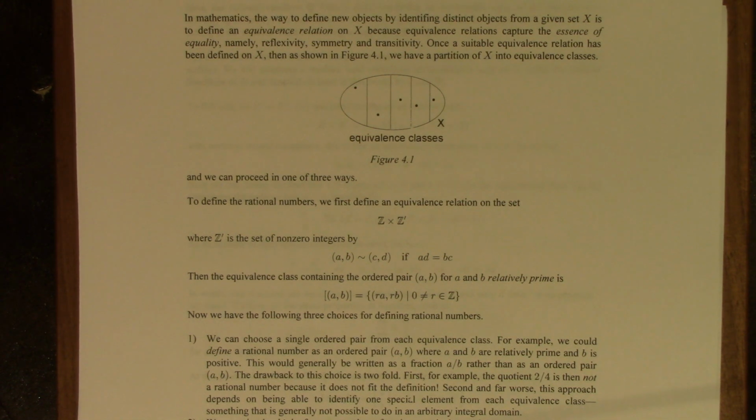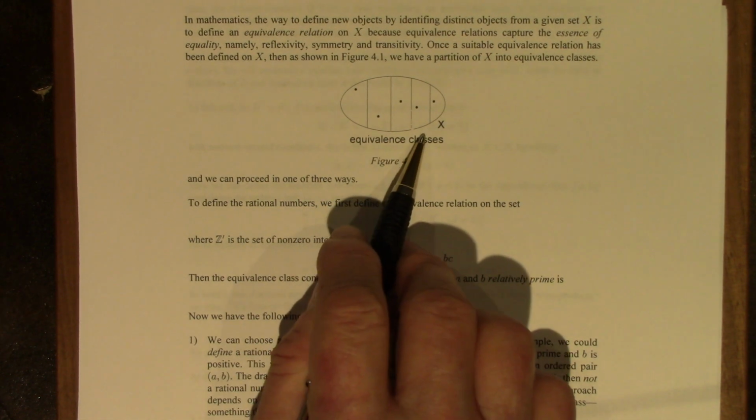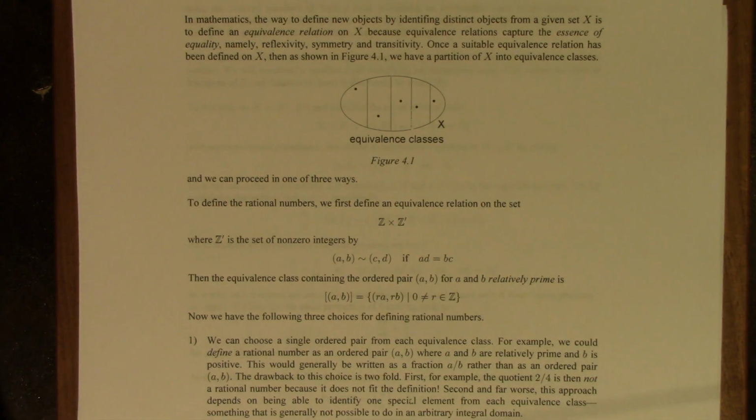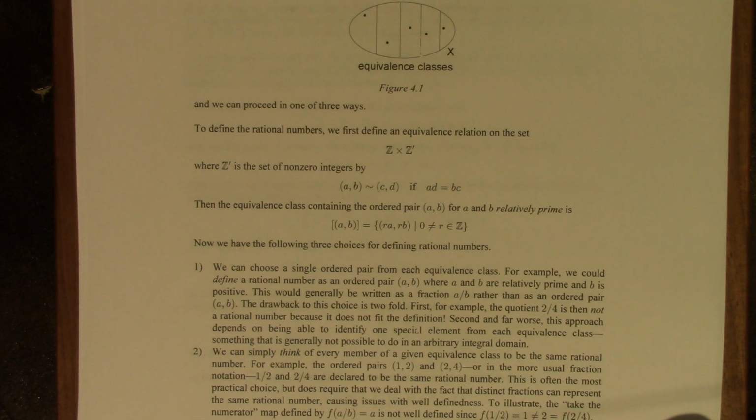Once a suitable equivalence relation has been defined on the set X, then we get a partition of X, as shown here. And we can proceed in one of three ways. And let me show you those ways for the construction of the rational numbers.